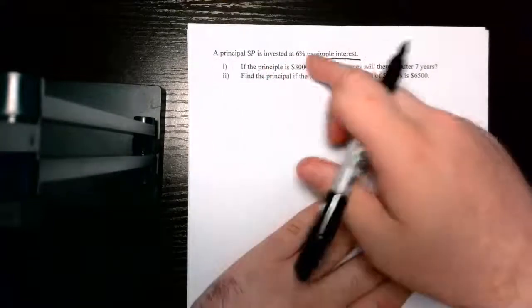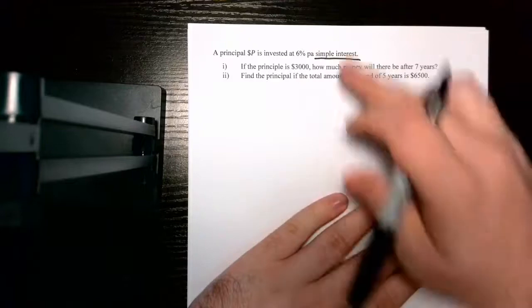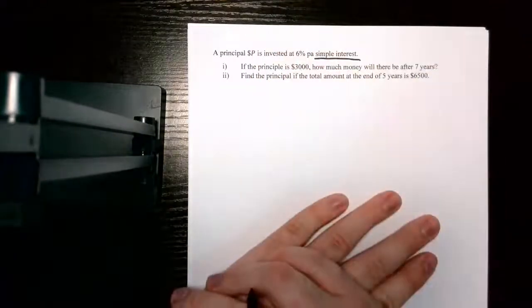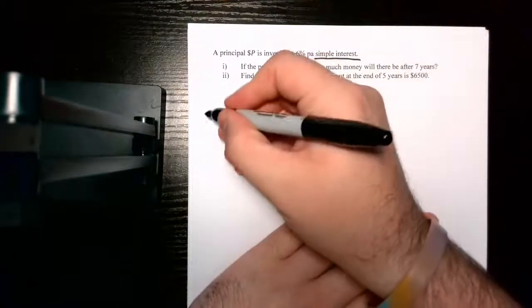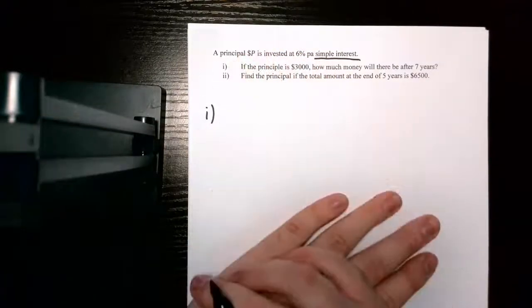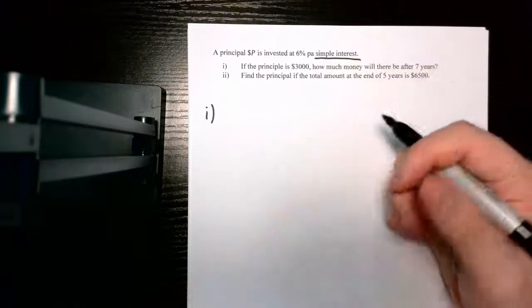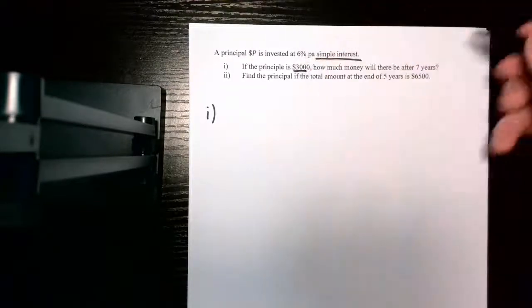If we look at part I, this is the first part of the question. They're both separate parts, but they do use this same 6% simple interest. So first things first, when we look at part I, it says if the principal is equal to $3,000, how much money will there be after 7 years? To do this, first things first, we just need to set ourselves up with the formula.